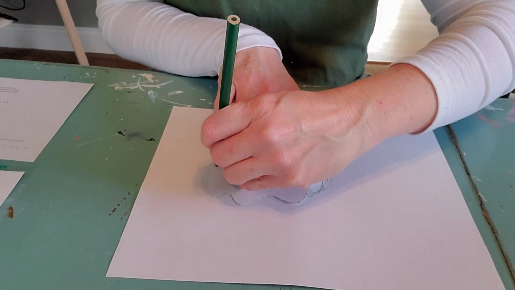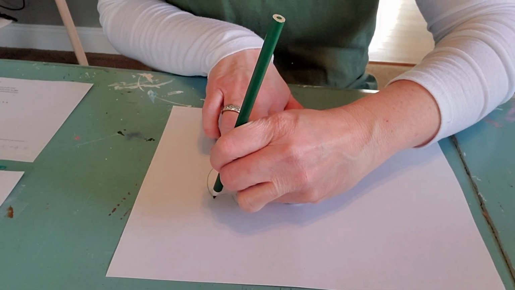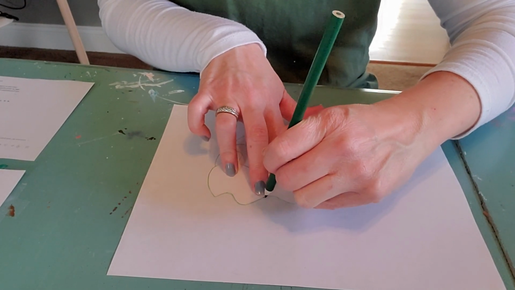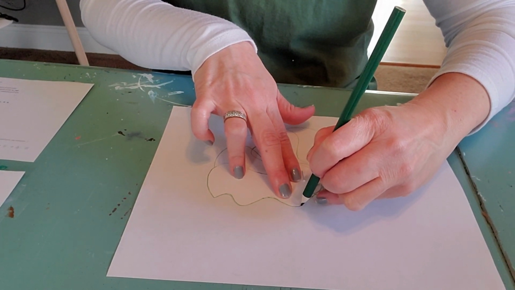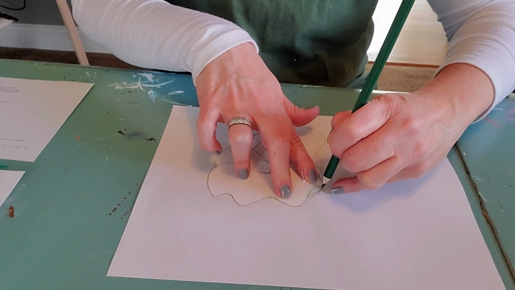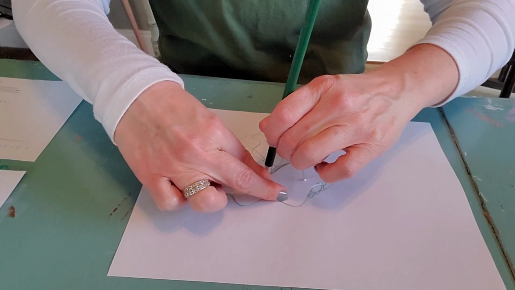Sometimes it's hard to tell what it's going to look like until you get going. So I've had a lot of kids before say, oh, I don't know if I'm doing this right. And I just tell them, keep going, just keep tracing. And then at the end, when you lift it up, it's like, oh, wow, look at that.